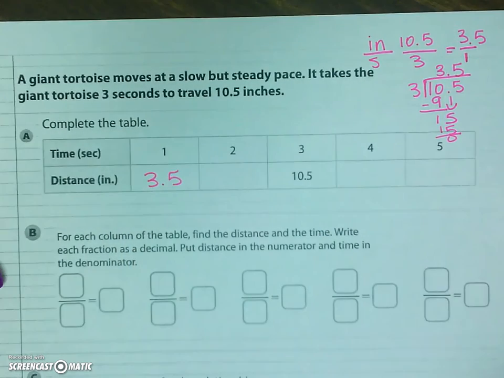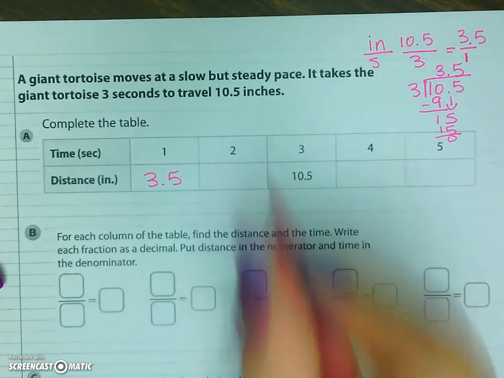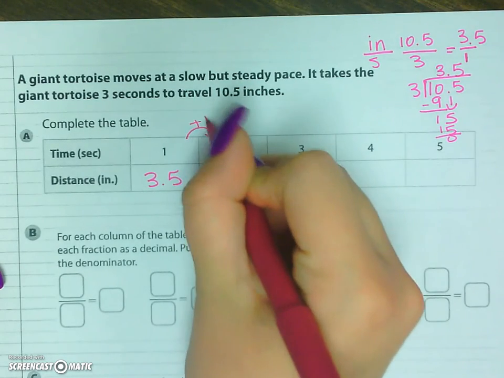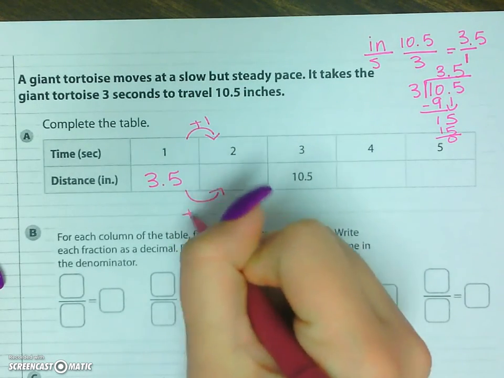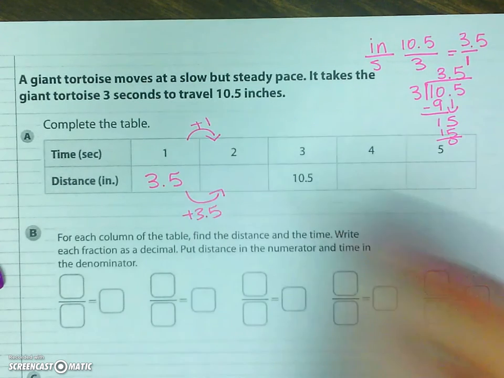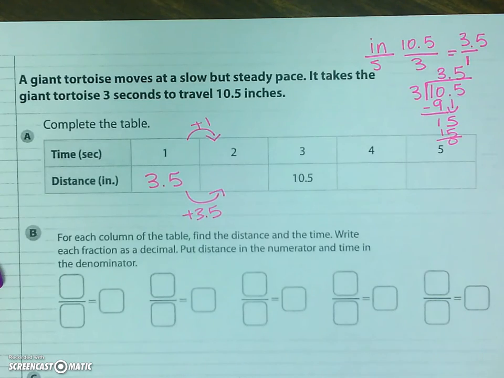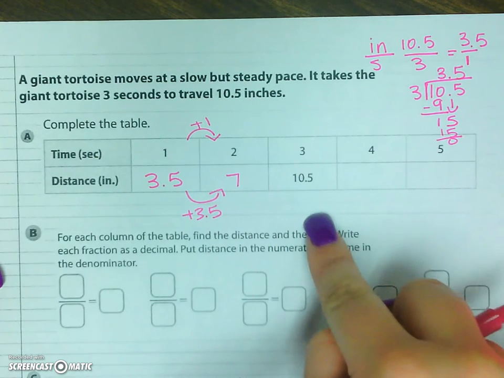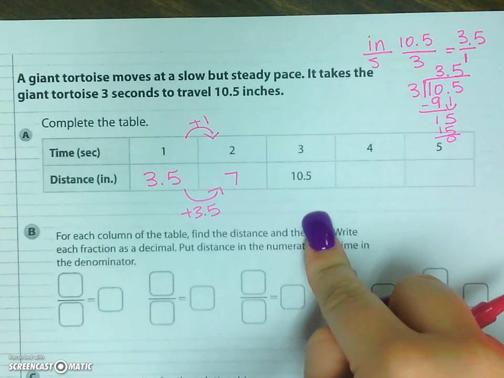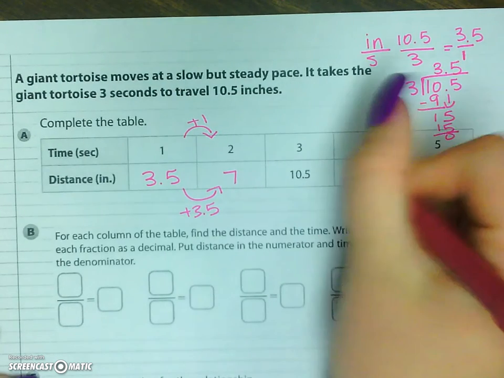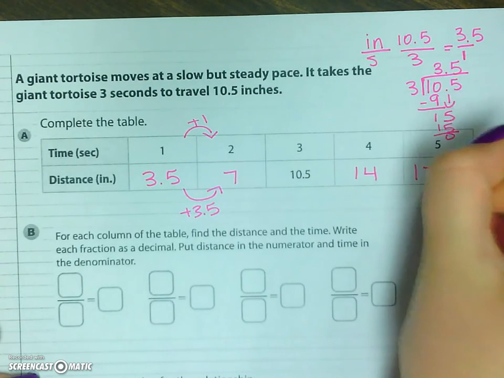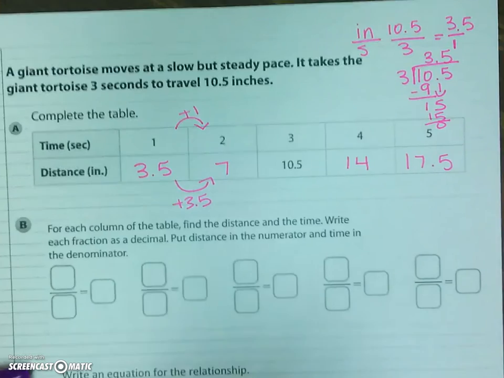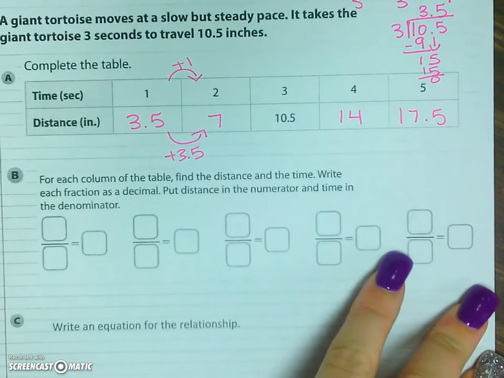So now, this is going to be constant. So it's going up 1 here. It's going to go up 3.5 each time. So I just have to add 3.5. So go ahead and pause and add 3.5 to each of these. So I got 7, 14, and 17.5.